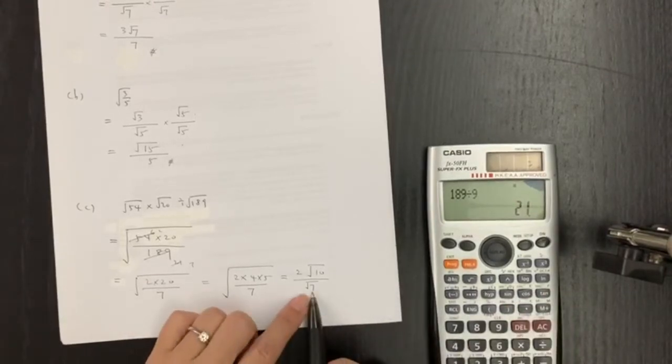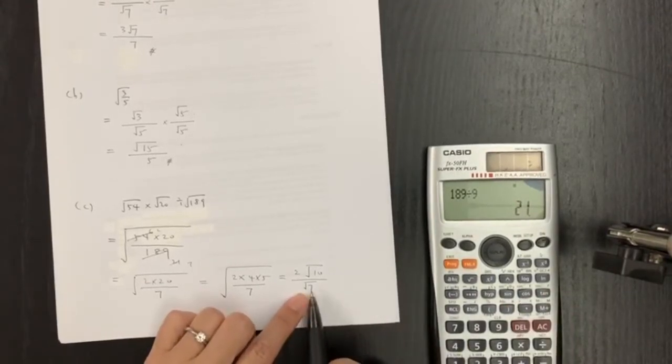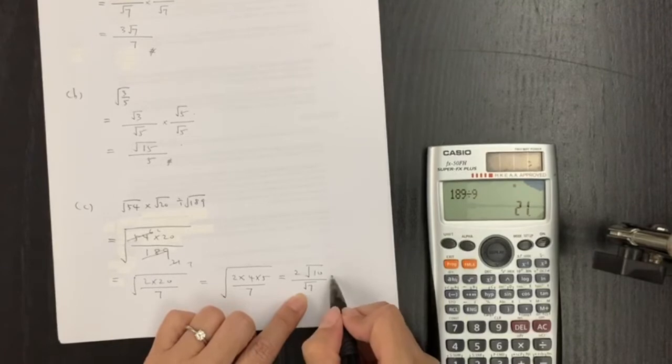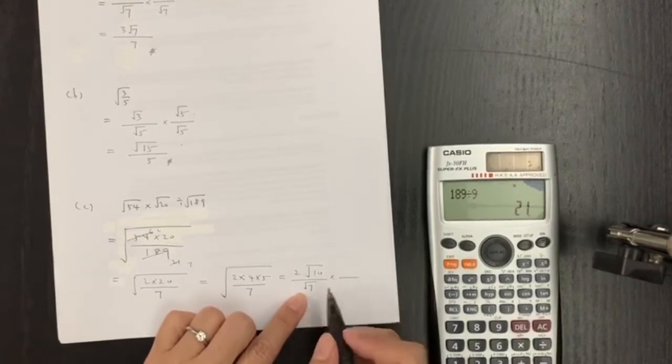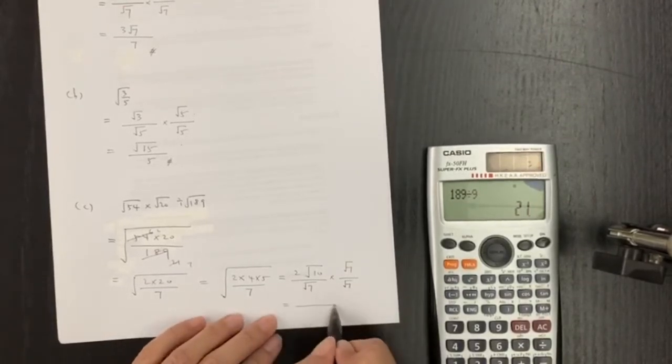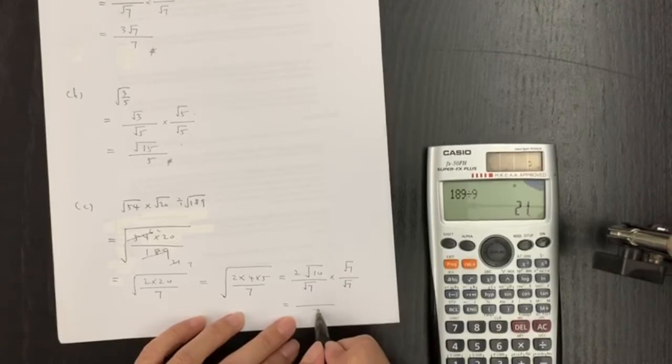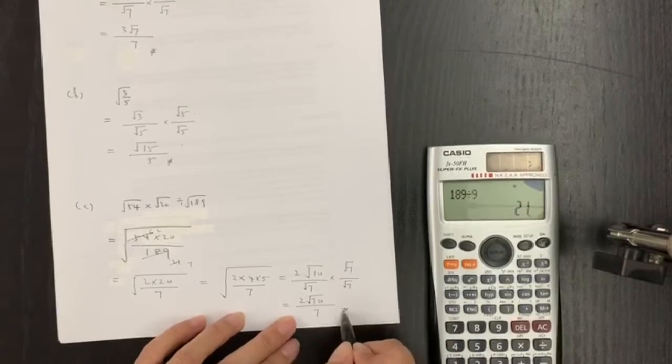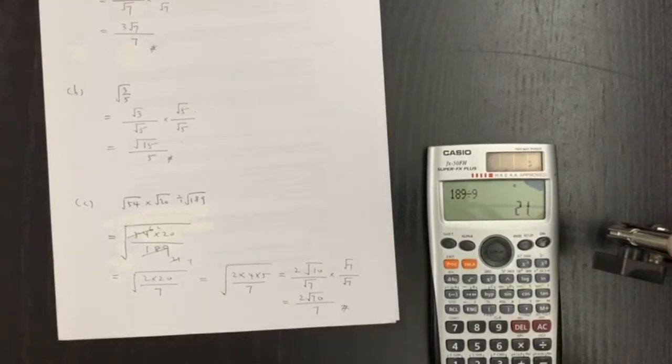Since we never leave any denominator with any square roots, how can I get rid of this root 7? So times root 7 times root 7. Right, so now I have my final answer. Root 7 times root 7 is 7. And then 2, and then I can join them together, so which is 70. Okay, so this is my answer.